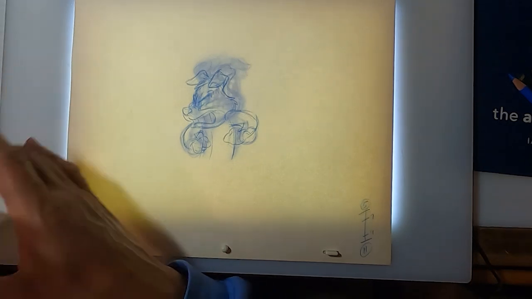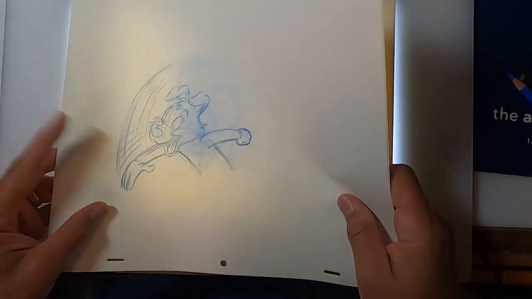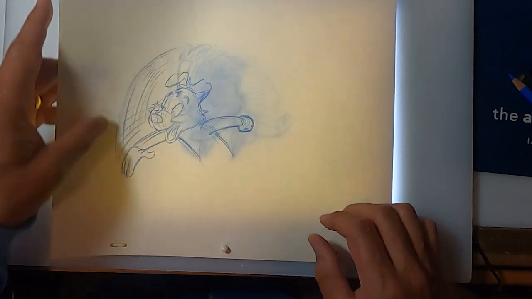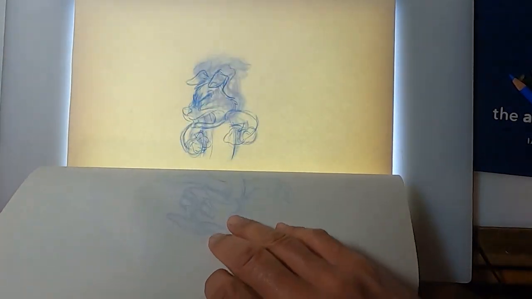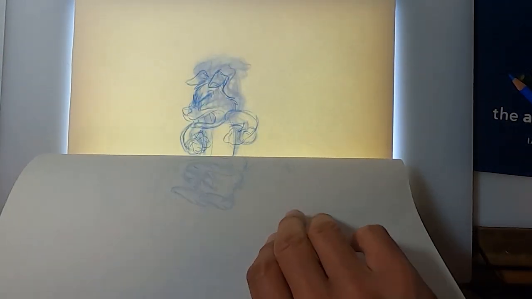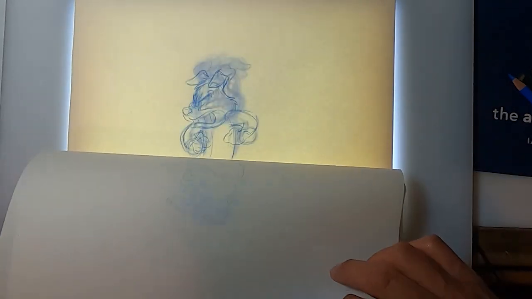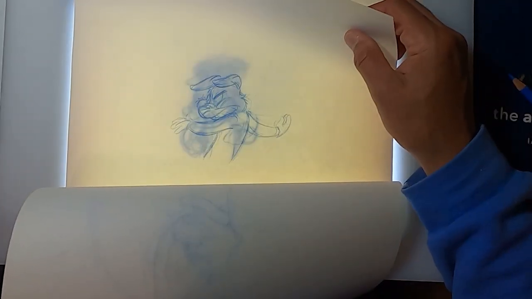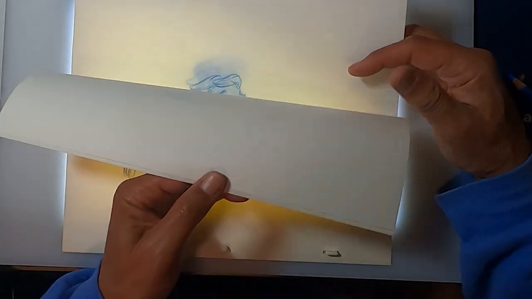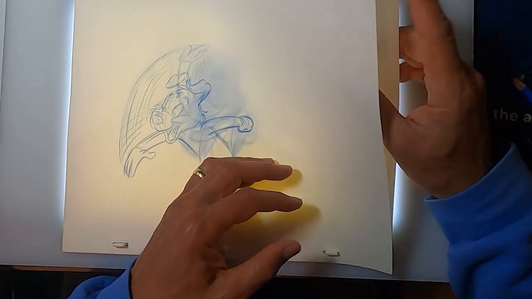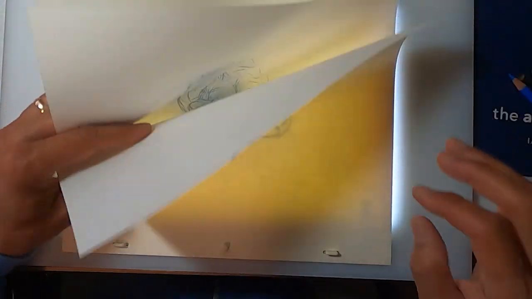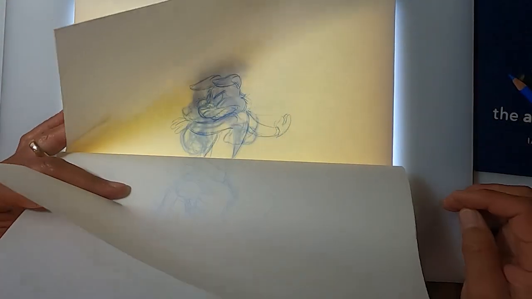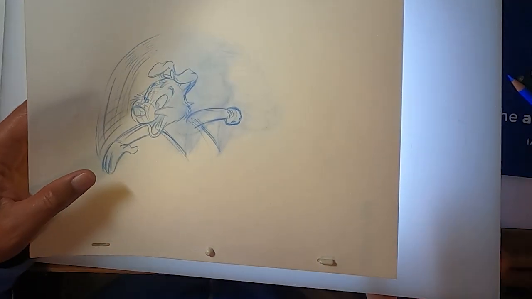And then we want him to go into this throwing action. And what we need after that is an anticipation drawing of going back really fast to throw. And then let's turn off the light so we can see this better.